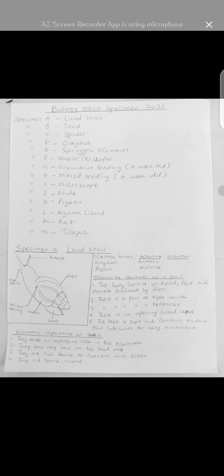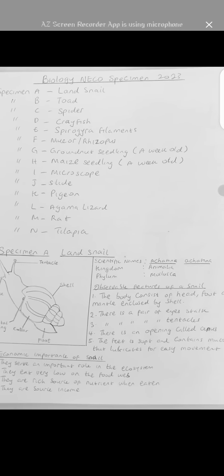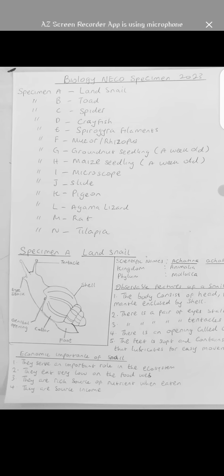Okay, if you look at the screen, you can see Biology NECO, specimen A to N. It's quite lengthy. Specimen A, land snail. Specimen B, toad. Specimen C, spider. Specimen D, crayfish. Specimen E, Spirogyra filament. Specimen F, Mucor or Rhizopus. Specimen G, groundnut seedling, a week old.